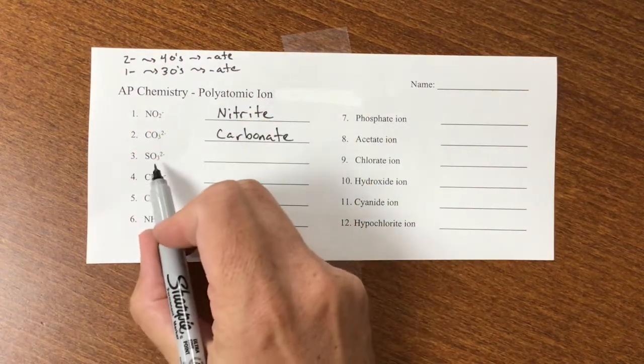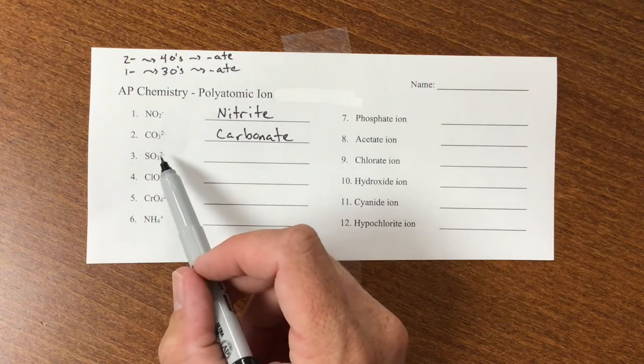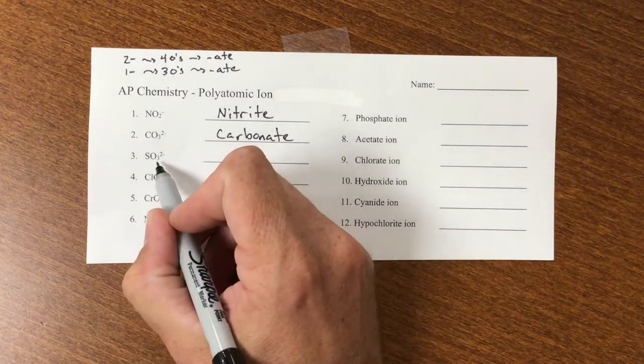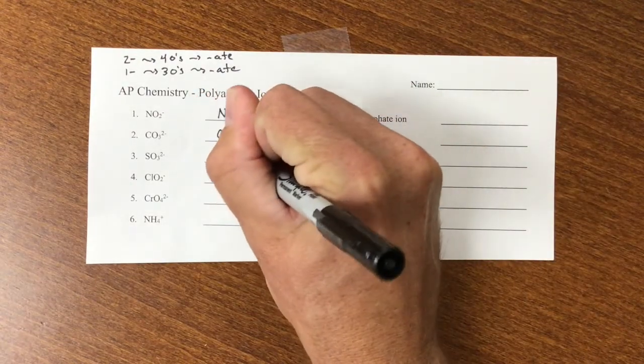Okay, here's another one. SO4 2 minus. Is that sulfate or sulfite? Oh, it's 2 minus. Oh, it's not a 4, it's a 3. It's 1 less. So that is sulfite.